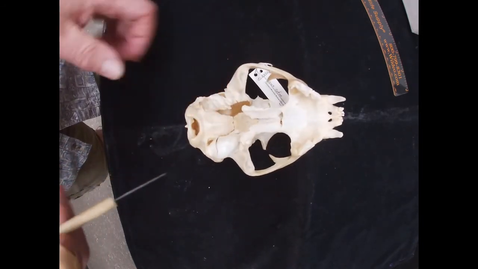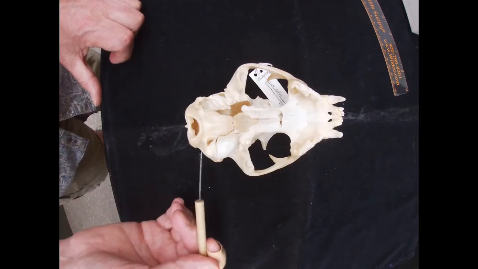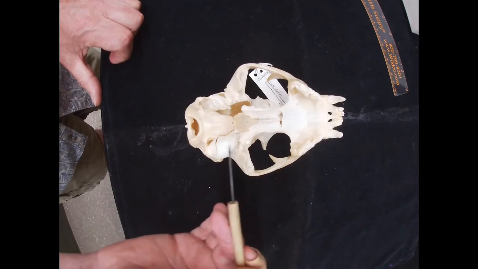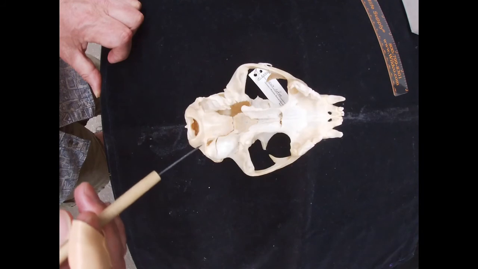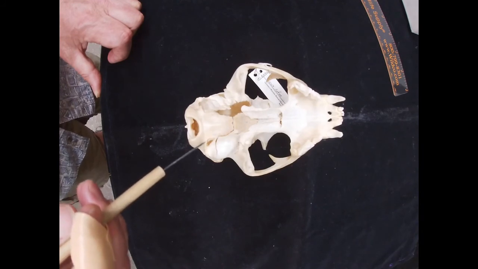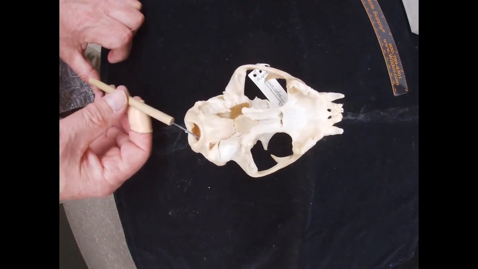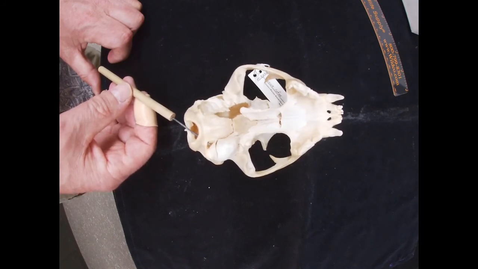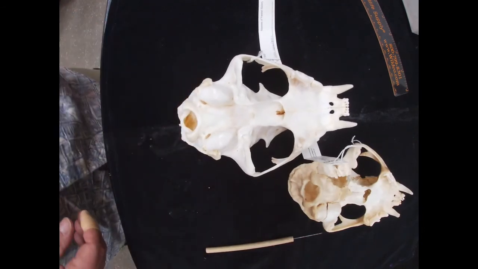But when it's lying flat, it's covered by this process. This is called a paroccipital process. It's kind of hugging the back of the auditory bulla in this case. And so that process on the occipital bone is obscuring my view of the hypoglossal foramen. And that is true on bobcat, but it is not true on lynx.